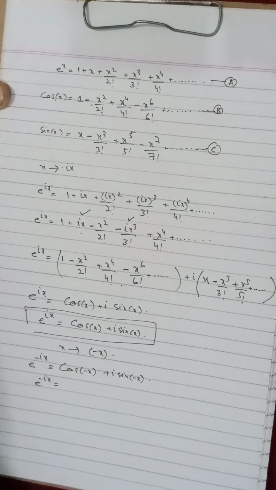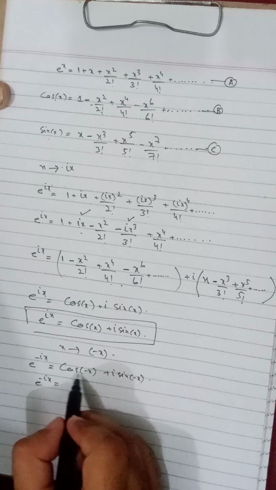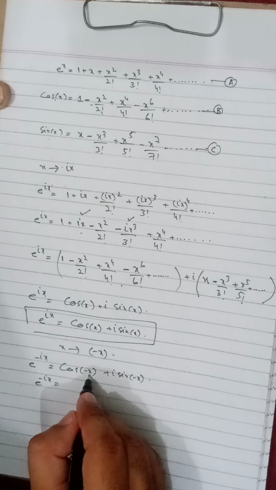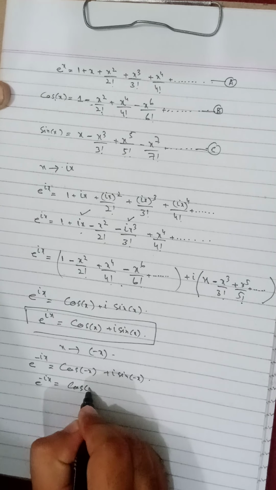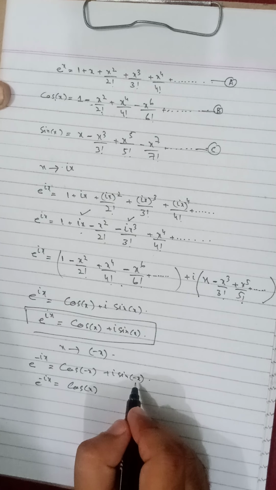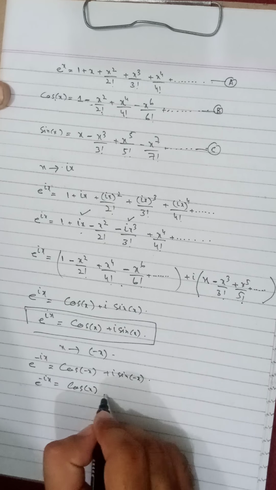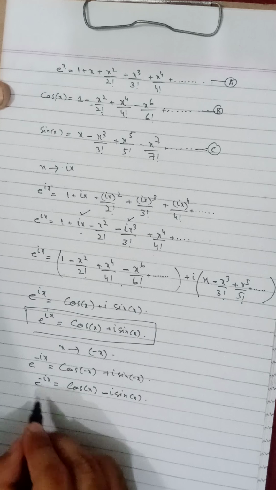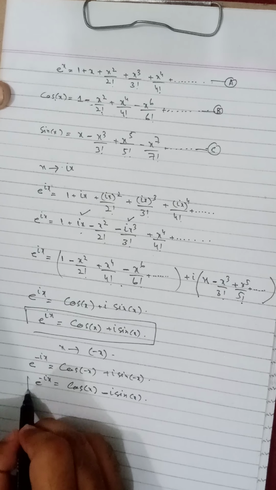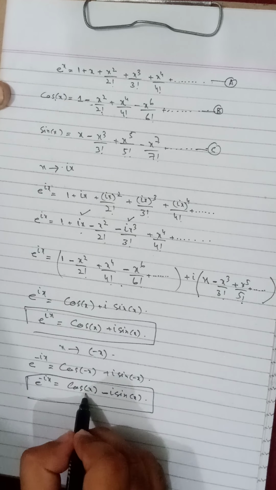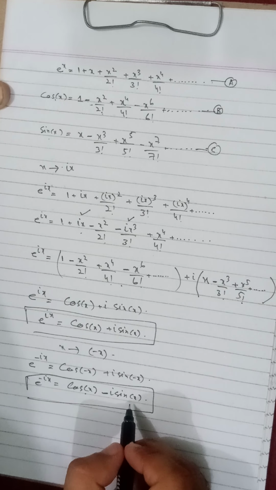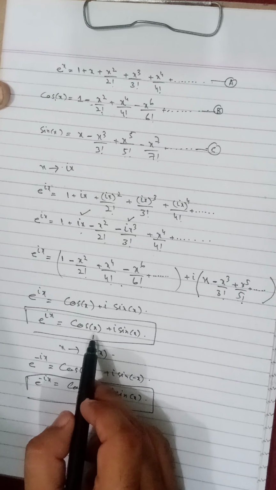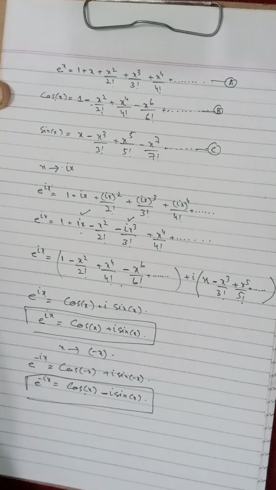Cos of negative x is equal to cos of x, because this is an even function, and sine of negative x is equal to minus sine of x, because this is an odd function. So it will be minus iota sine of x. So e power negative iota x is equal to cos of x minus iota sine of x, and e power iota x is equal to cos x plus iota sine of x. These are the two Euler identities.